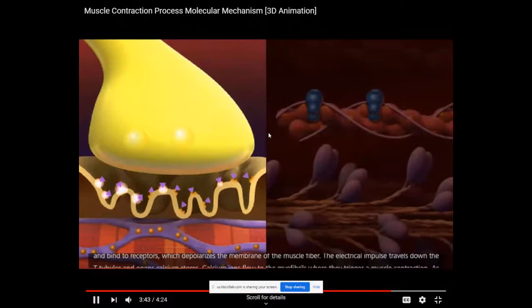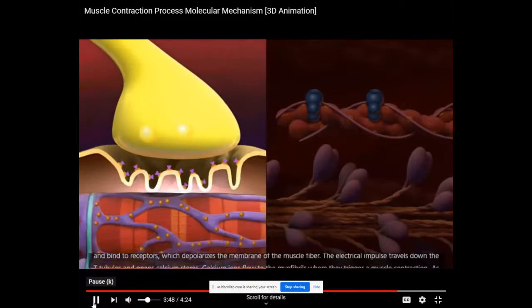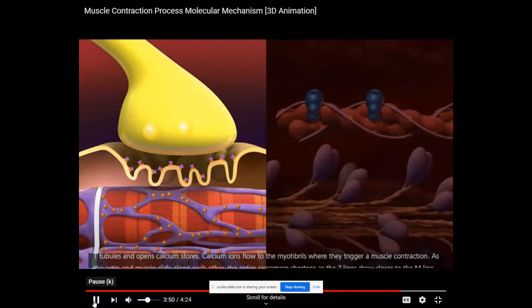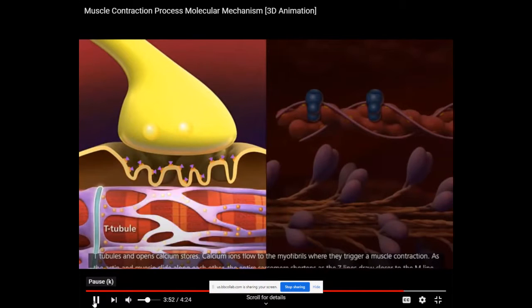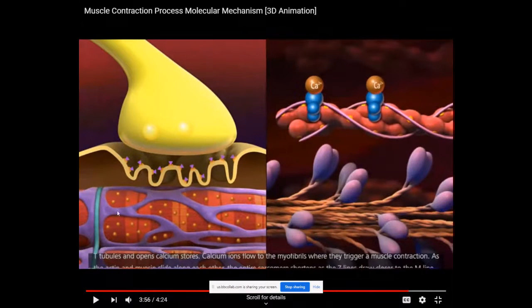Neurotransmitter molecules are released from a neuron and bind to receptors, which depolarizes the membrane of the muscle fiber. The electrical impulse travels down the T tubules and opens calcium stores. Calcium ions flow.